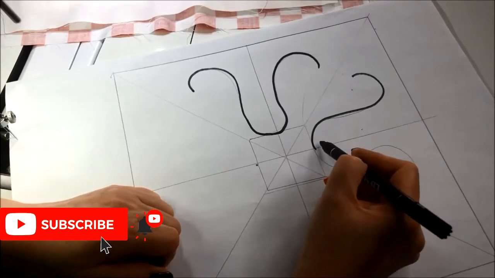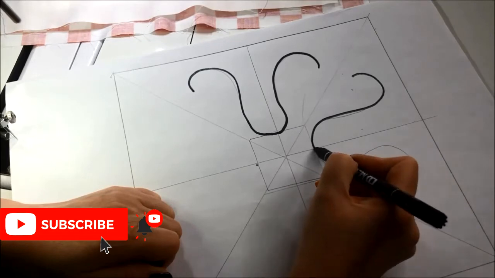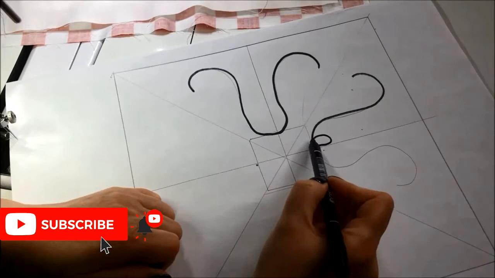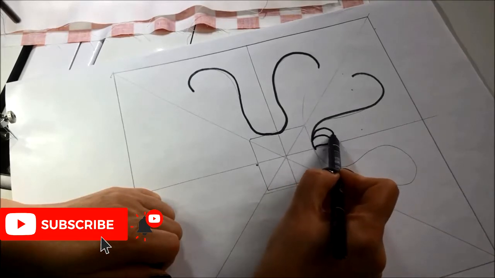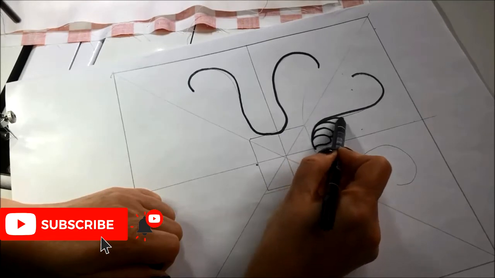we make a feather. So let's get started to draw the plume and the feather.